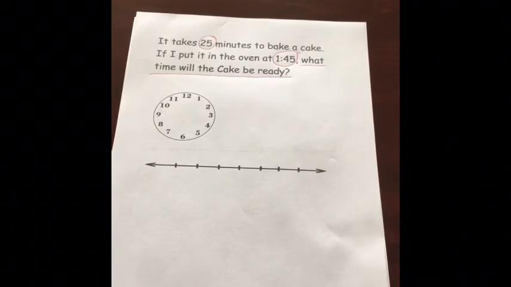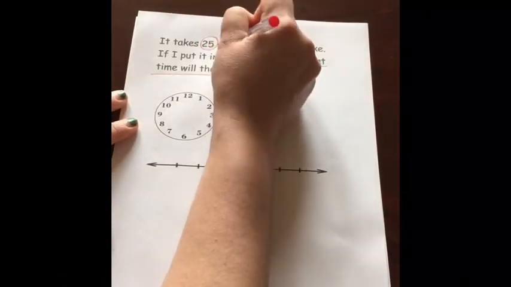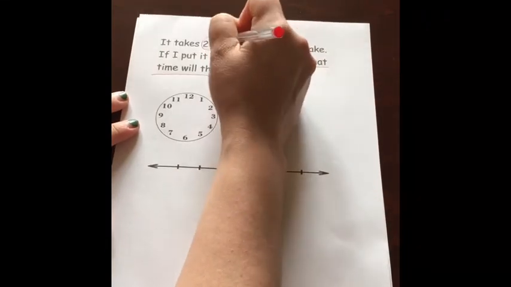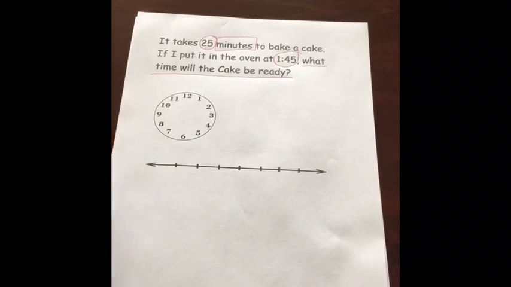Okay, so now I need to figure out what else I can do using CUBE. It says the next step is to box math words. Looking at this, I know that I need to write my answer in minutes. So I'm going to box the word minutes.